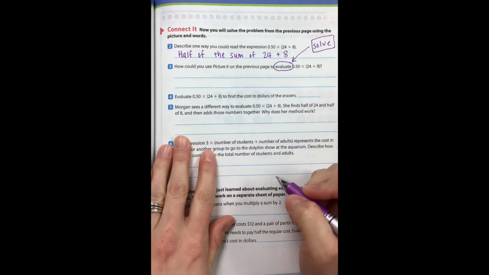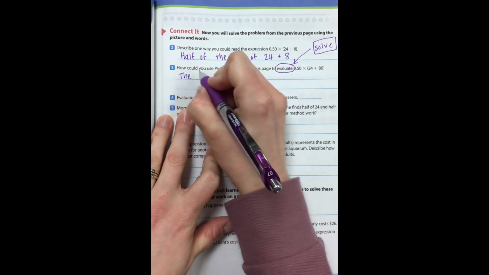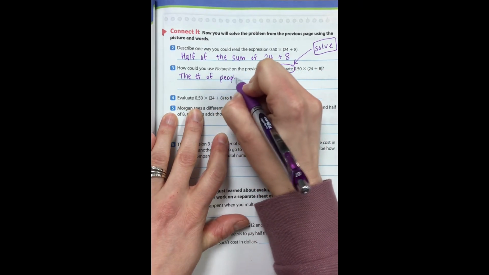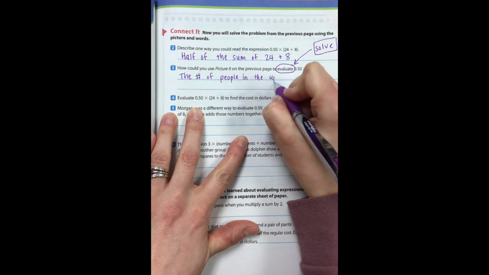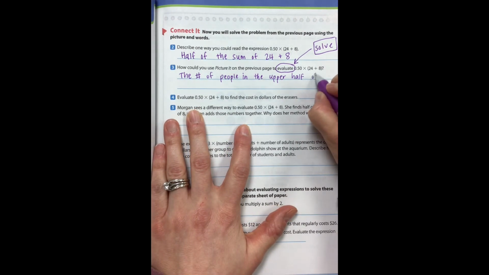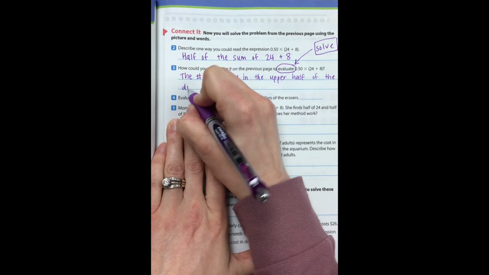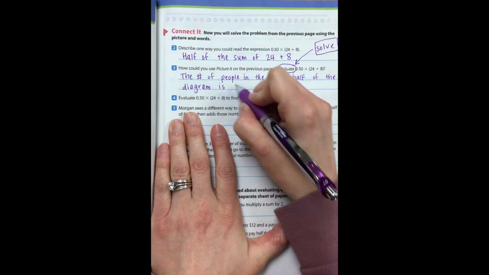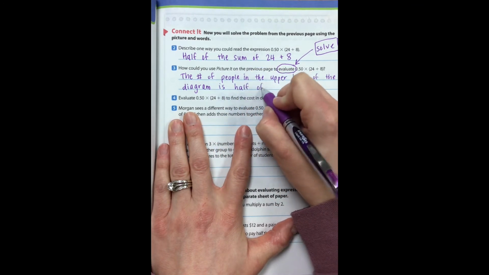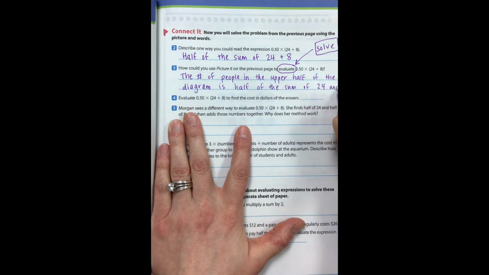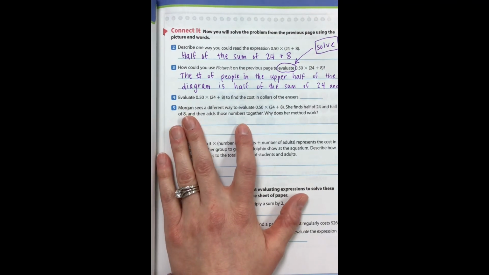So all I could do is, like I just drew on the previous page, the number of people in the upper half of the diagram is half of the sum of 24 and 8. So it already gave me my answer.